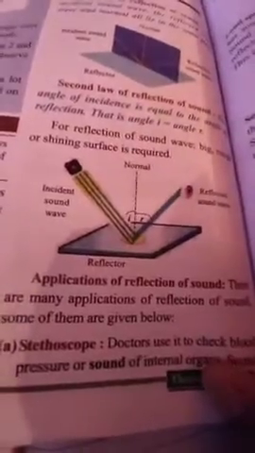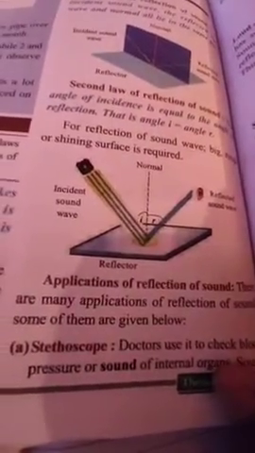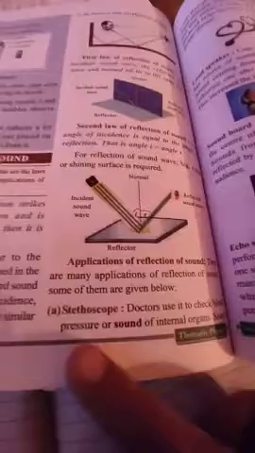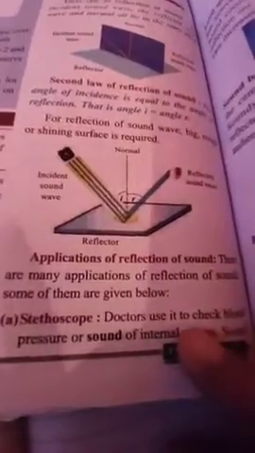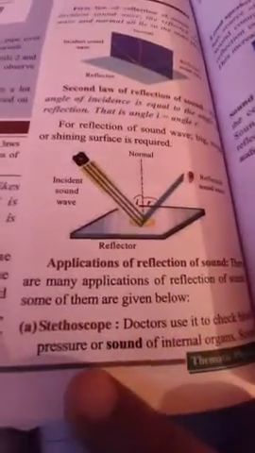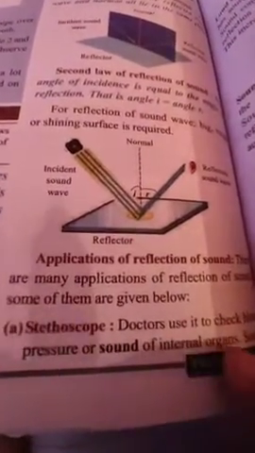Now some applications of reflection of sound. There are many applications of reflection of sound. Some of them are given below. One is the stethoscope. This is used by doctors. Doctors use it to check blood pressure or the sound of internal organs.